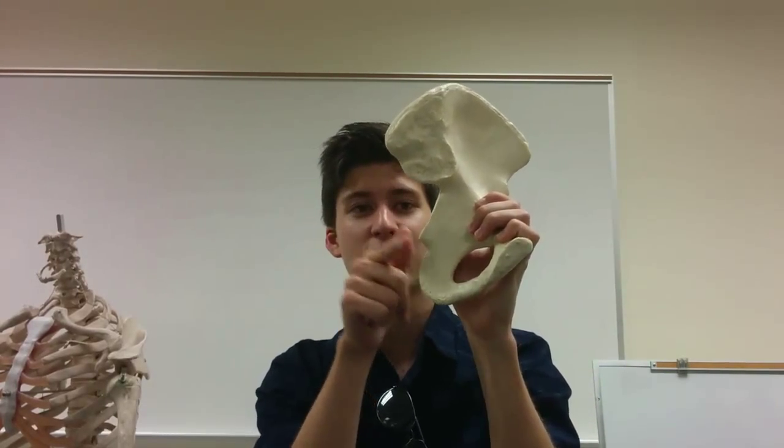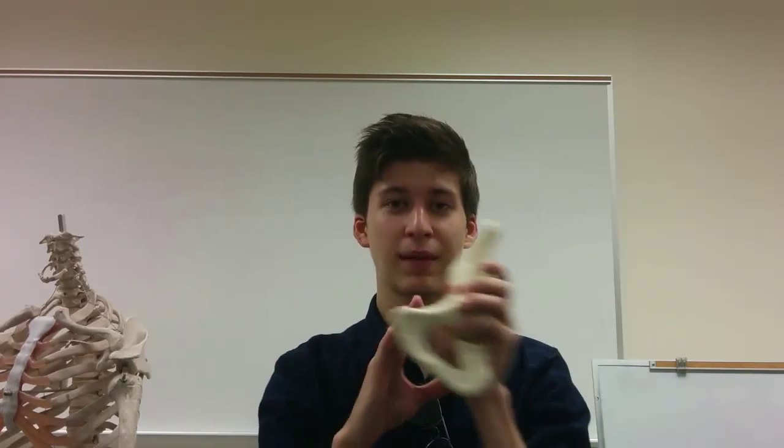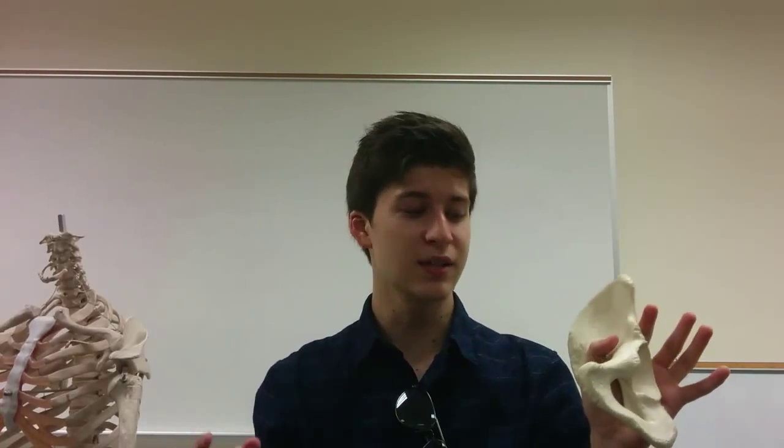We have the lesser sciatic notch and then the greater sciatic notch. We're going to be focusing on the greater sciatic notch. What you're going to want to do is put the greater sciatic notch in between your thumb and your index finger on both hands, because this is going to be the first step to siding it. Once you've done this, you're going to want to put it up to your face, because we're going to be pretending like it's a phone.